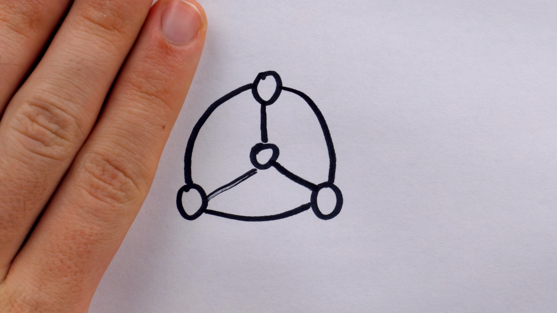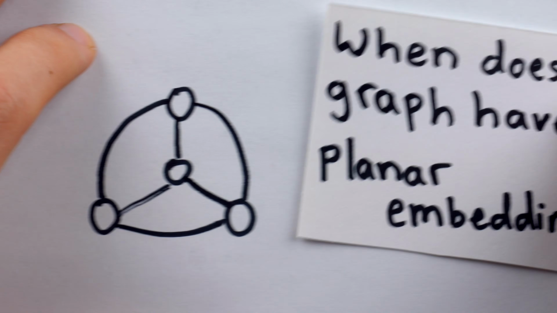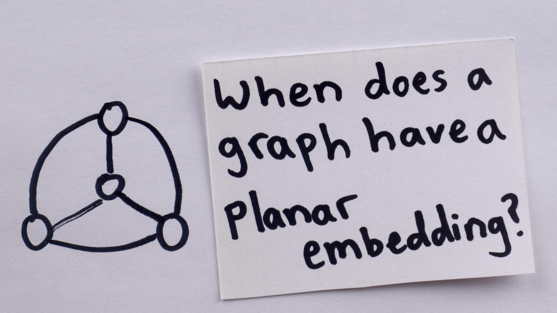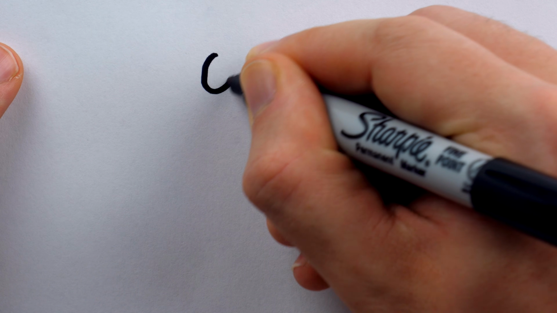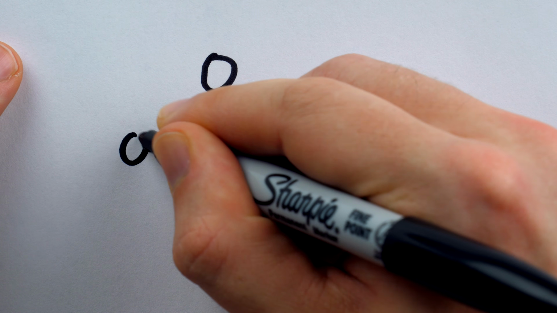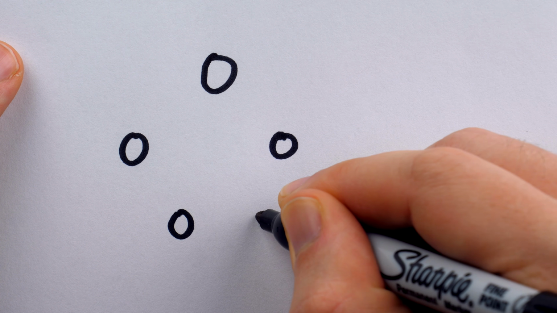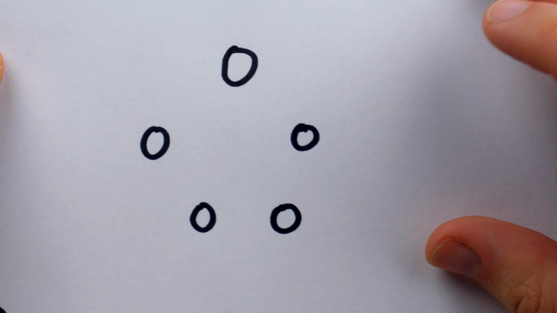This is called a planar embedding of the graph, and so naturally graph theorists asked, when does a graph have a planar embedding? When can it be drawn in the plane with no edge crossings? Again, graph theorists investigated this problem and tried to figure out when it was and was not possible to embed a graph in the plane. And it doesn't take long to find a simple example that just doesn't seem possible.